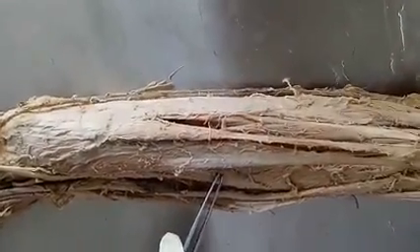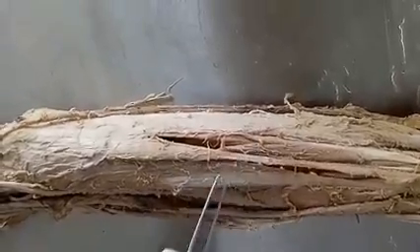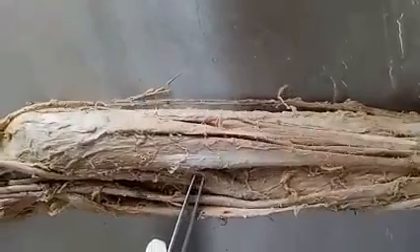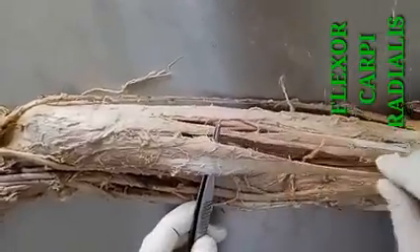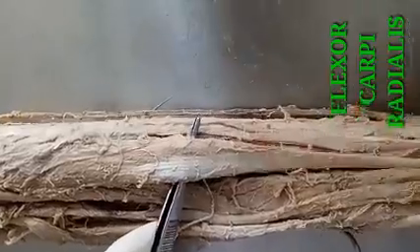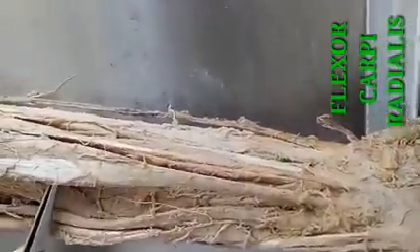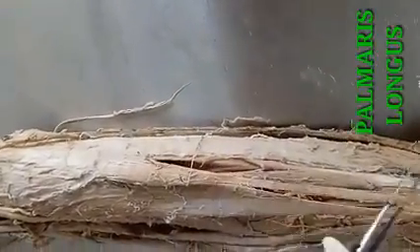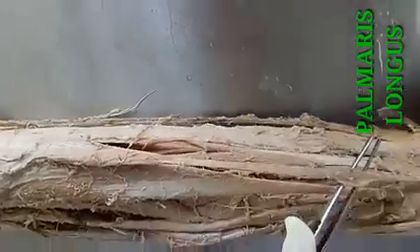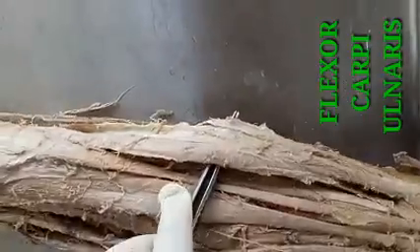If you go from lateral to medial, first one is pronator teres, then there is a flexor carpi radialis. This is the flexor carpi radialis. This is the palmaris longus. This is the flexor carpi ulnaris.